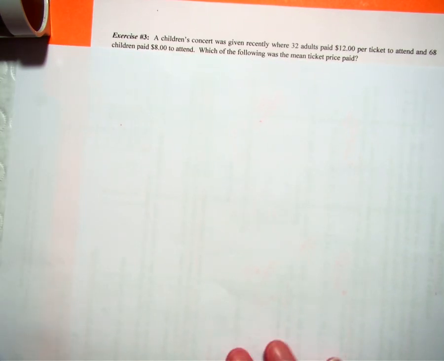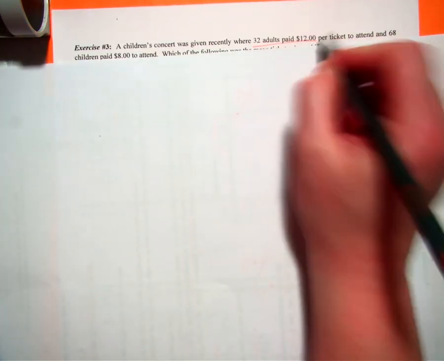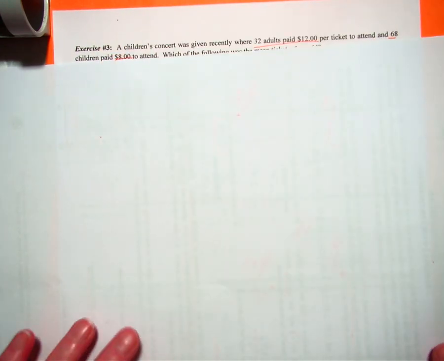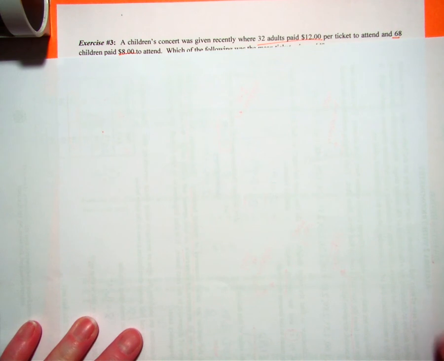So number 3 we're looking at here, we got 32 adults paid $12 to attend a concert, while 68 children had to only pay $8 to attend the same concert. They wanted to know what is the mean ticket price paid. So again, mean is the average of all of your numbers.